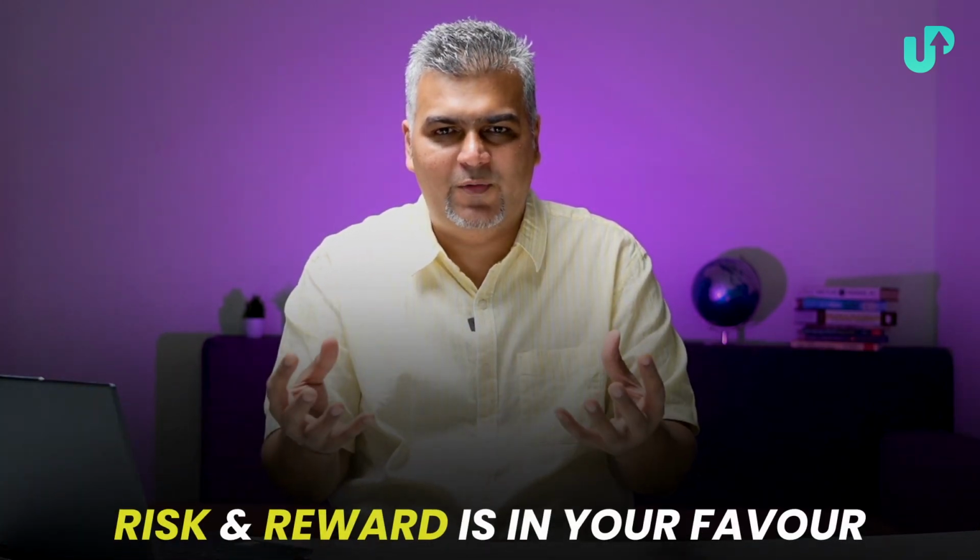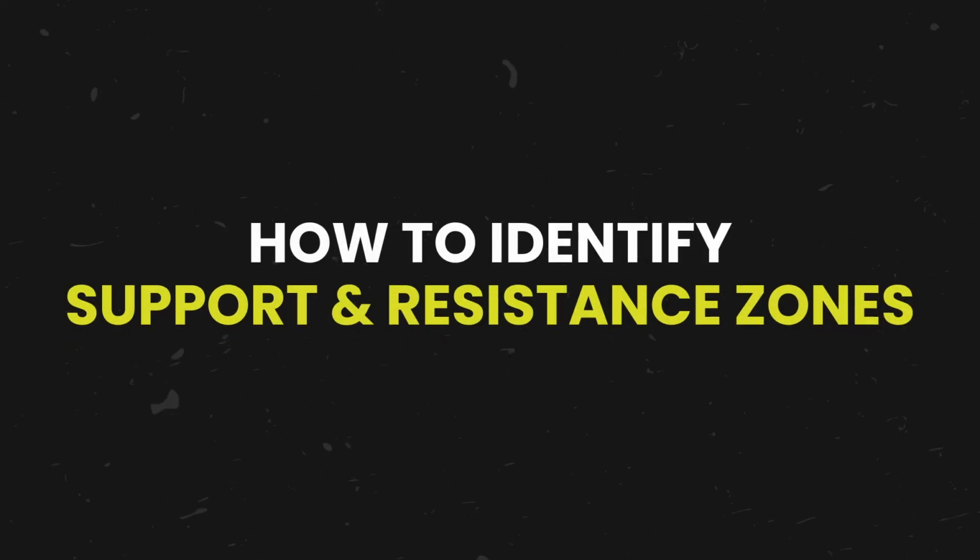Now, what we are doing as a technical analyst when we look at supports and resistances is to look out for zones where the risk reward is in your favor. Say on a support, if the reversal is coming, you have a risk reward buy opportunity. Similarly, a resistance is a place where you want to book profit or look for a short position with a stop loss in place. So the next part is how to identify support and resistance zones.